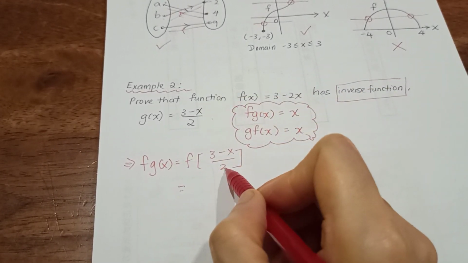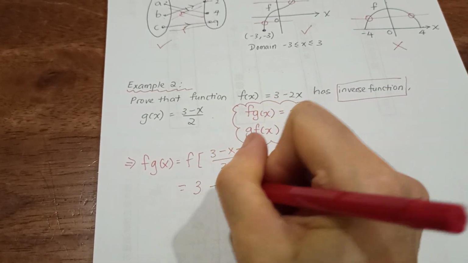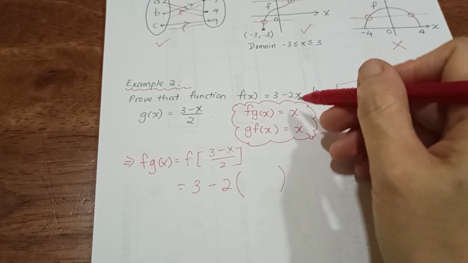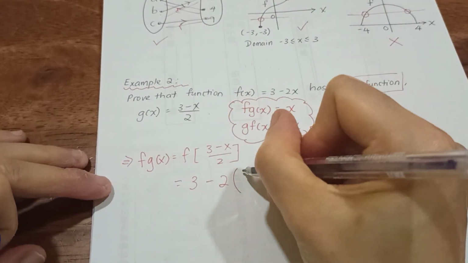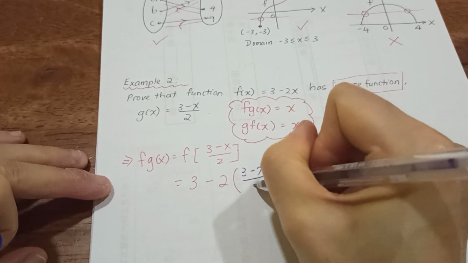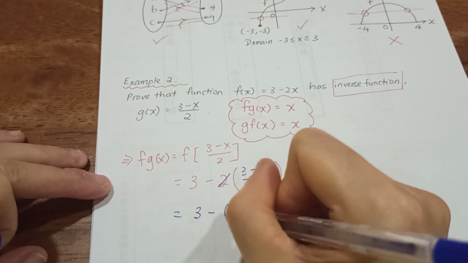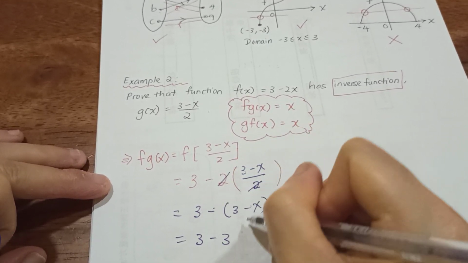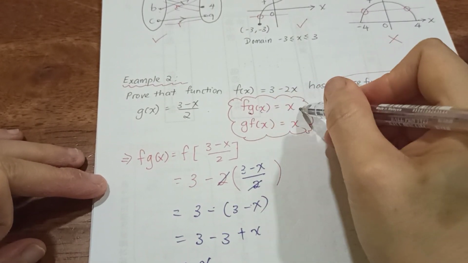After that, you need to insert this into f again. Our f is 3 minus 2(x). Here, the teacher purposely bracketed the x because I need to insert the new object. My new object now is (3 minus x) over 2. The 2 cancels, to simplify: 3 minus (3 minus x). So 3 minus 3, negative, negative plus x. Okay, so the answer is x. See, fg equals x.